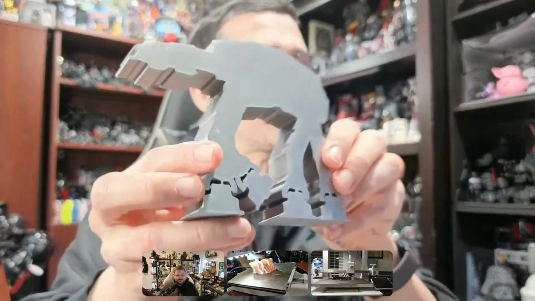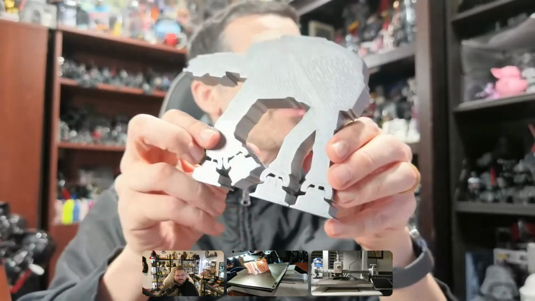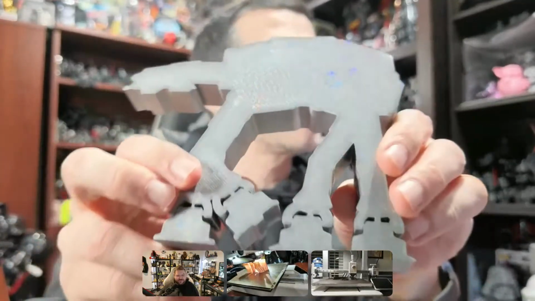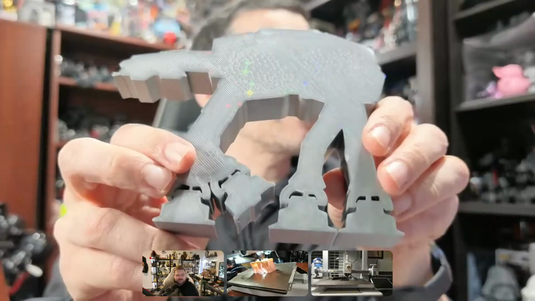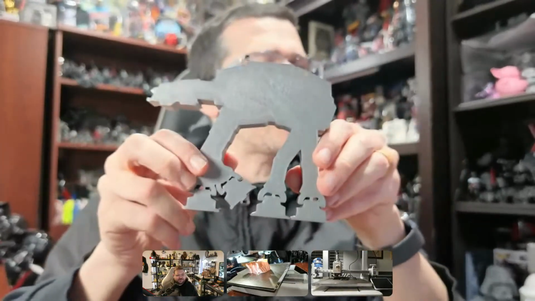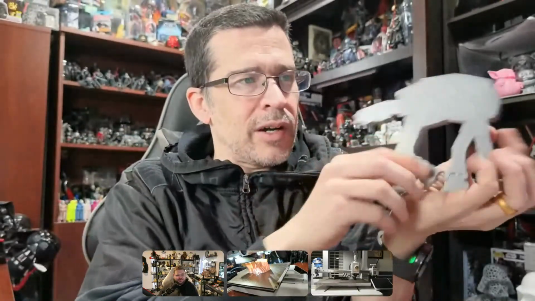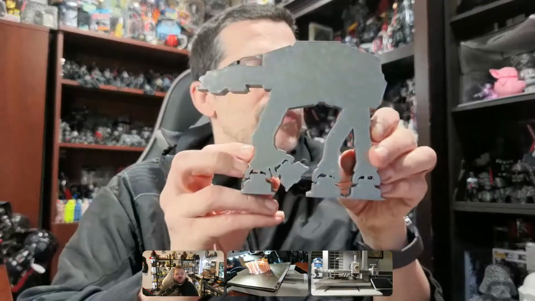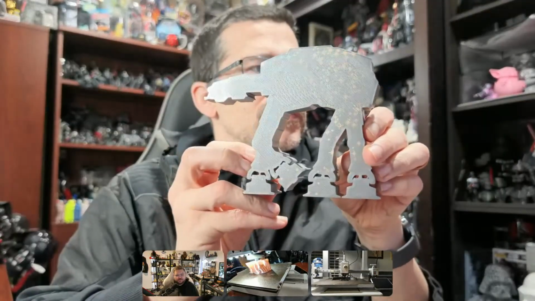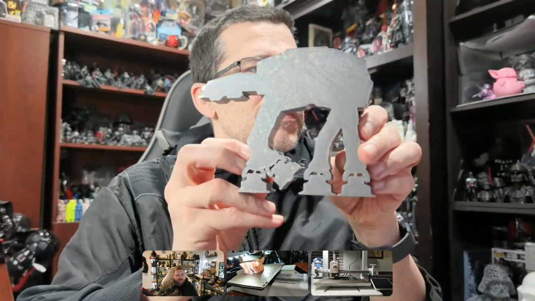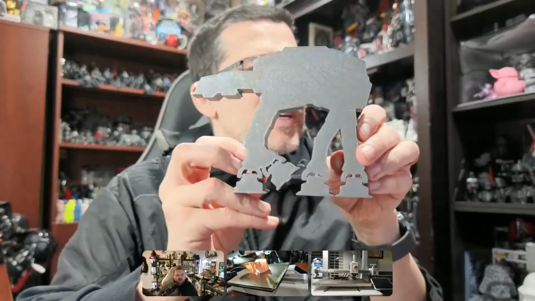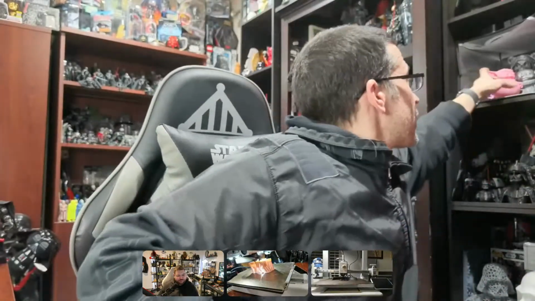Printed this Imperial Walker. Let's see if I can get the reflection just right. You should be able to see some stars, possibly. Yep, they're on the top. But I printed it in a thickness where it can stand on its own. It's a very nice model. Don't see many of these. But there we go. Now I've got the sheen. Isn't that great? I pulled it out specifically for that.